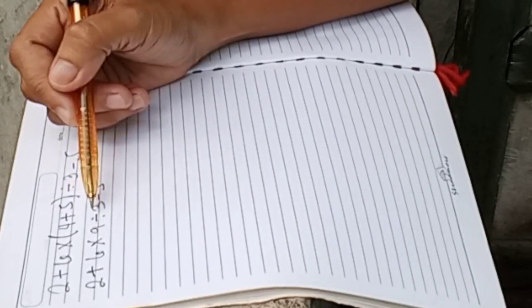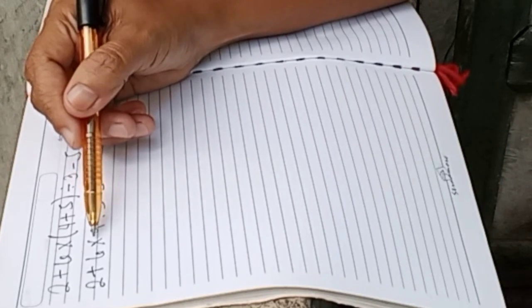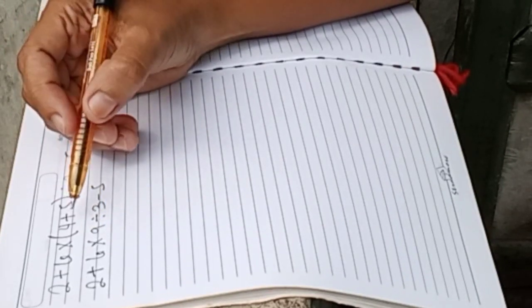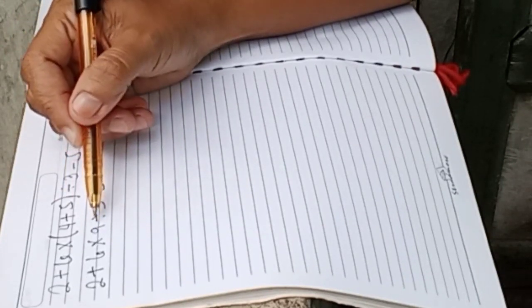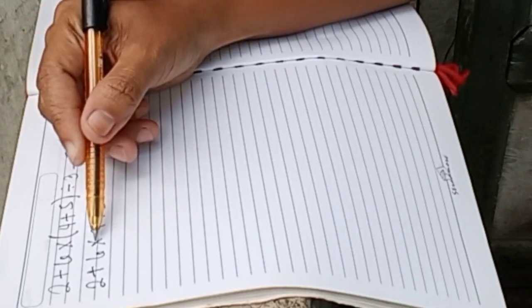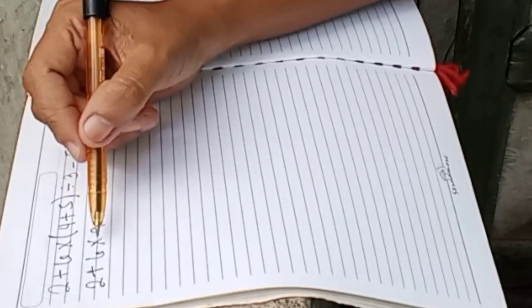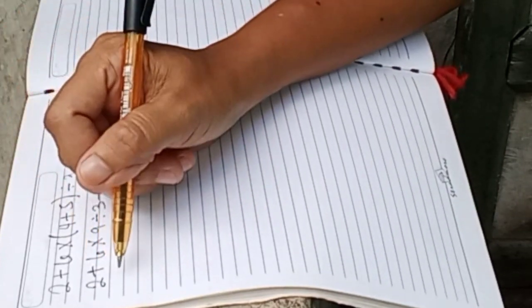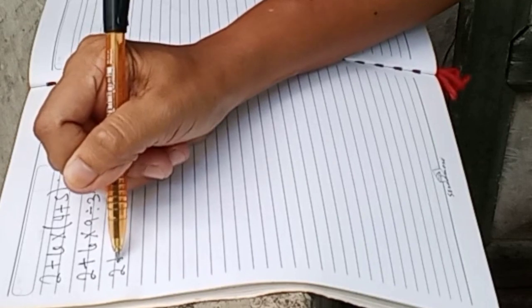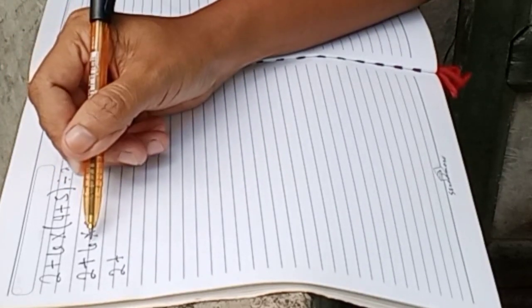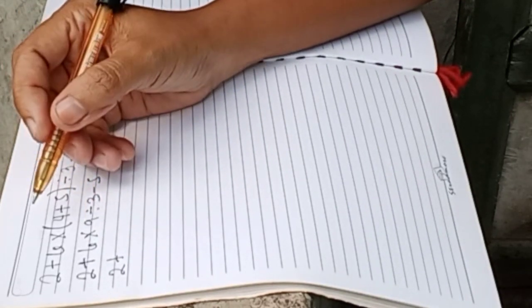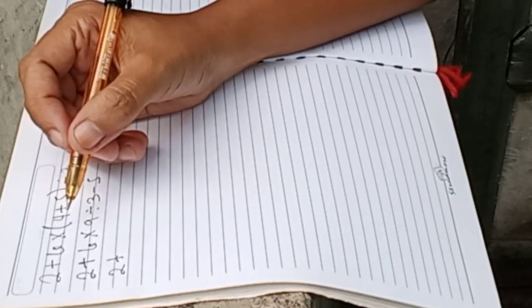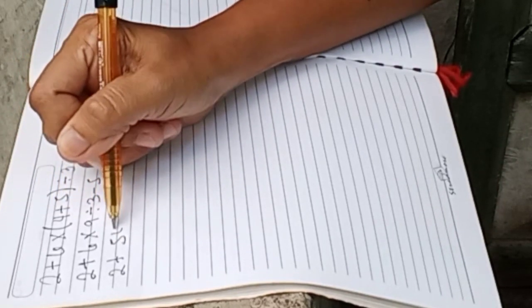Next is the multiplication and division. Whichever comes first, first here is multiplication. So you need to solve first 6 times 9. Copy first the 2 plus, then solve 6 times 9, which equals 54.